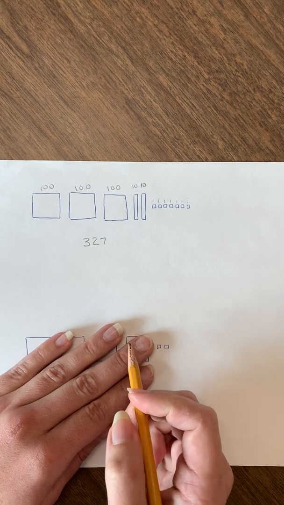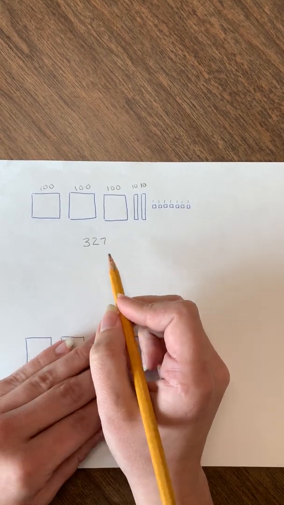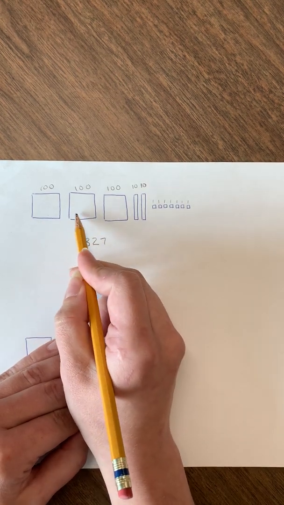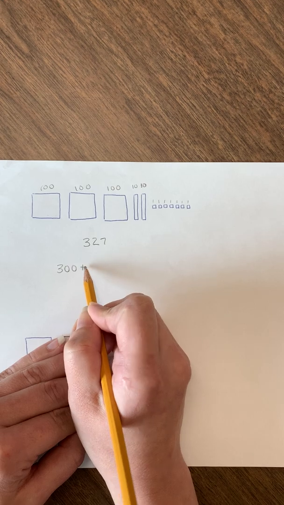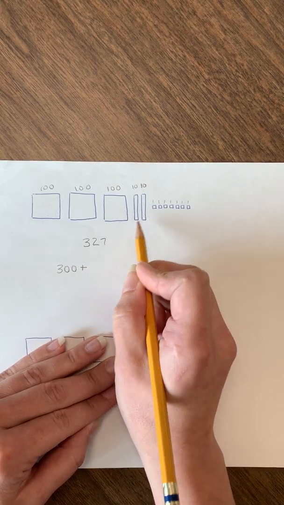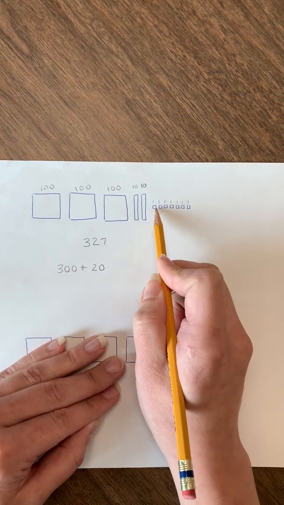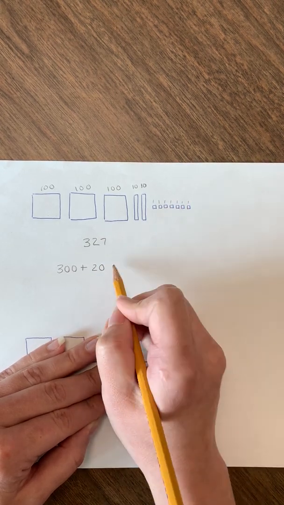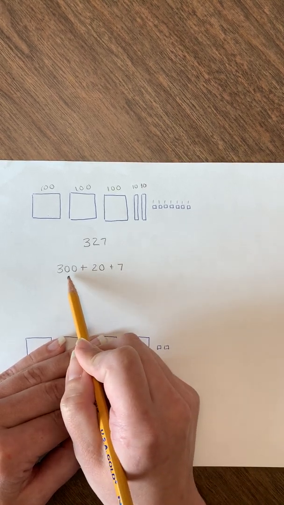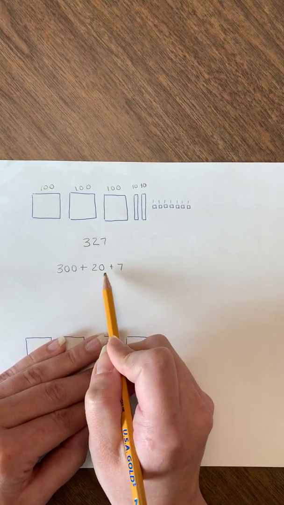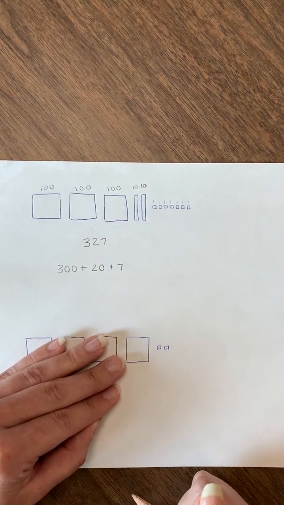We can write this number in expanded form like this. 3 hundreds plus 2 tens, which is 20, and 7 ones. 300 plus 20 plus 7 is 327.